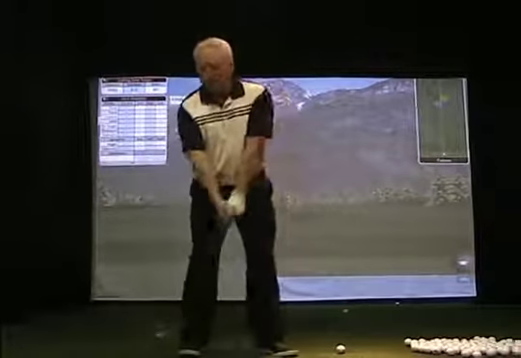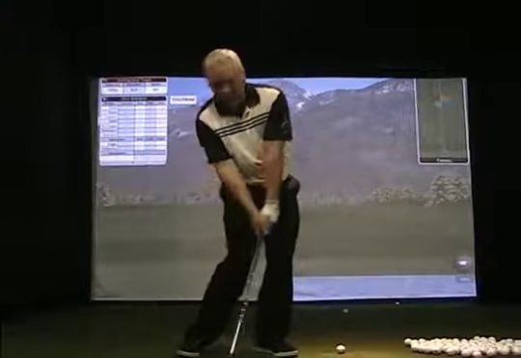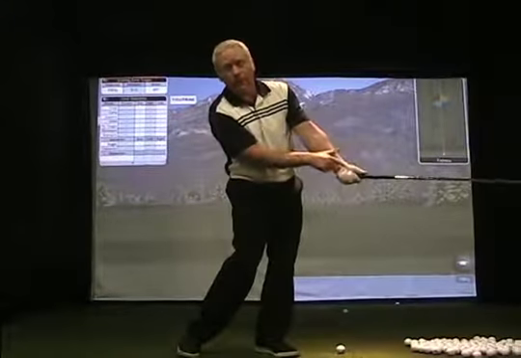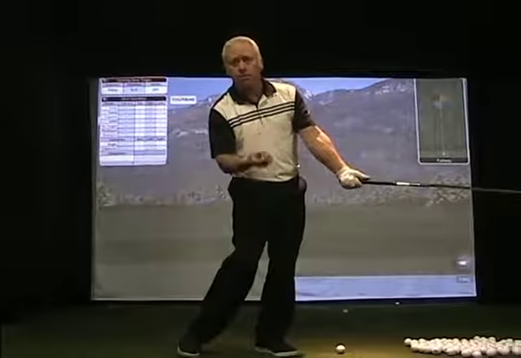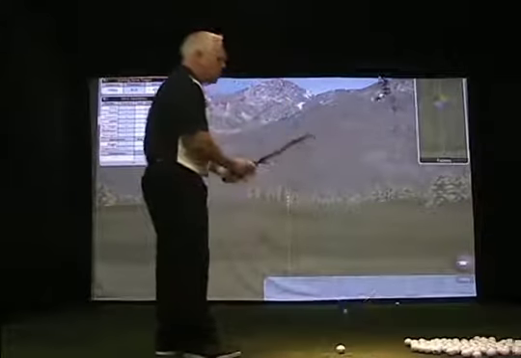That's what gives me that control over the shaft to allow the club face to turn and release through the shot and give me that nice, repeatable, powerful golf shot. And I'll show you how that works.